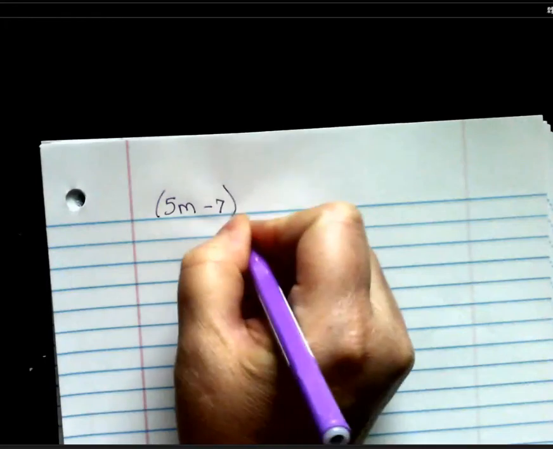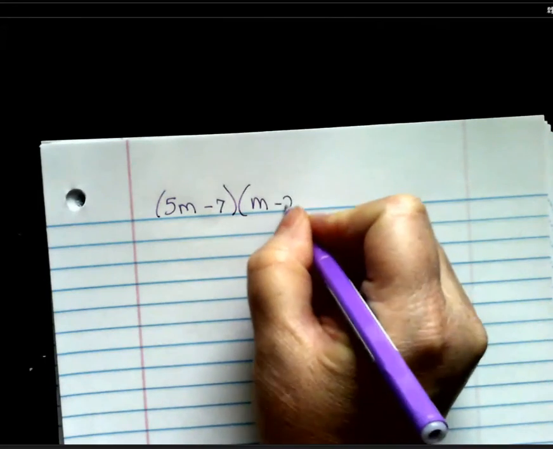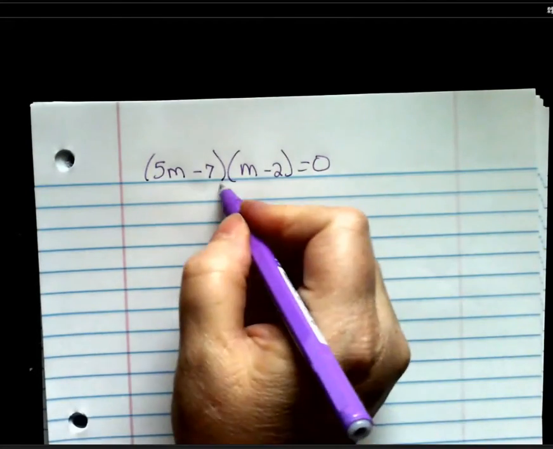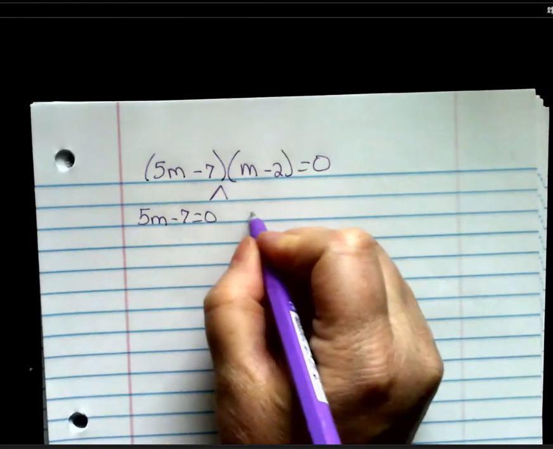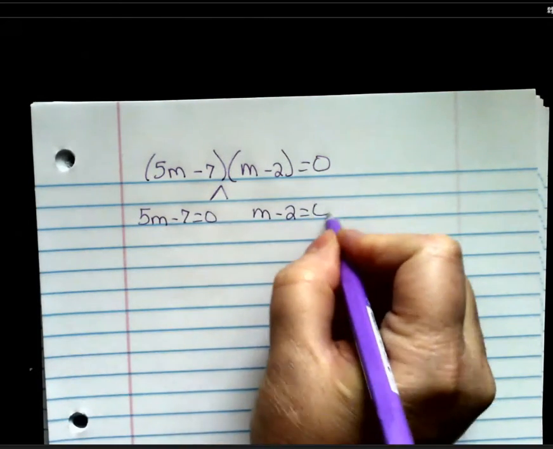All right, let's look at a different one, a little bit harder. So we have 5m minus 7 and m minus 2 equals 0. Once again, you're just splitting it to where you have 5m minus 7 equals 0 and m minus 2 equals 0.